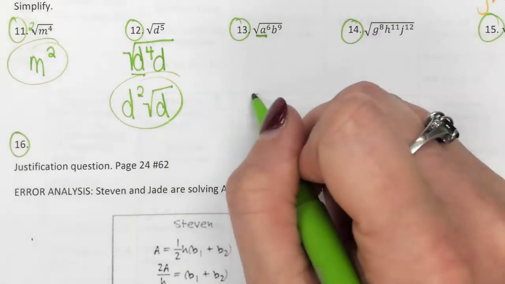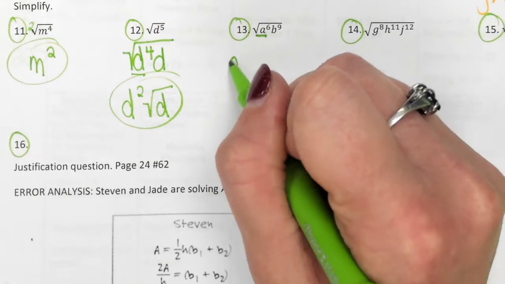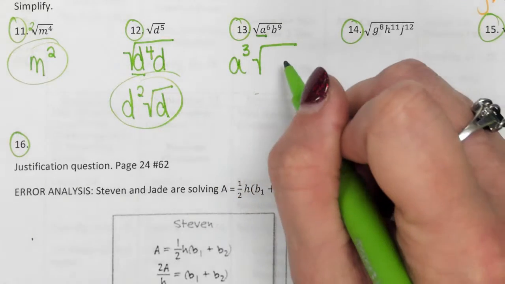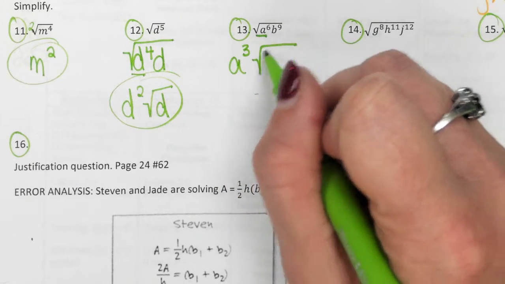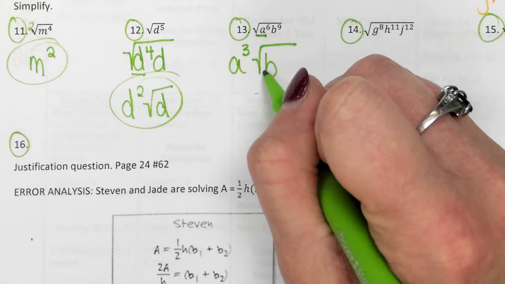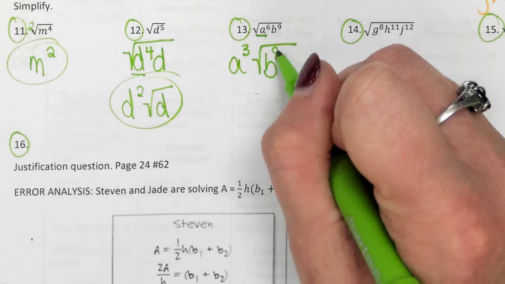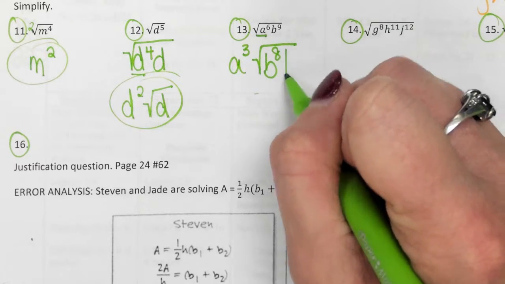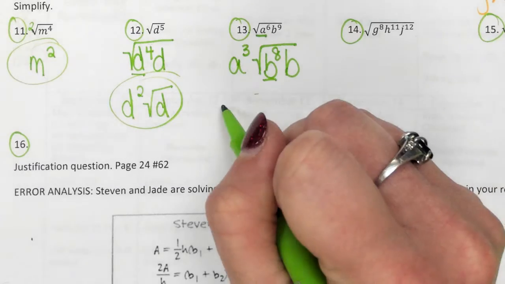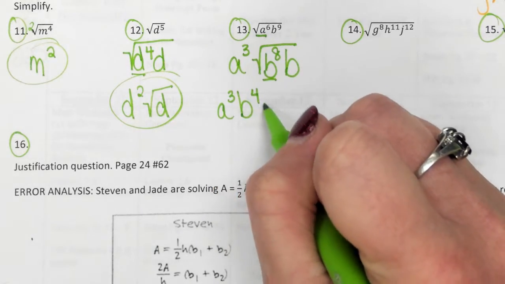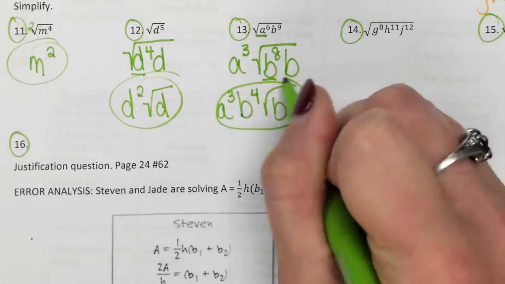All right, 13. A to the 6. He's even. I can take him out as what? A to the 3. Yep. But I have to fix the 9. So how do I fix him? Well, inside first. 8, yep. And just a B. Very good. Now he gets to come out as what? 4 square root of B.